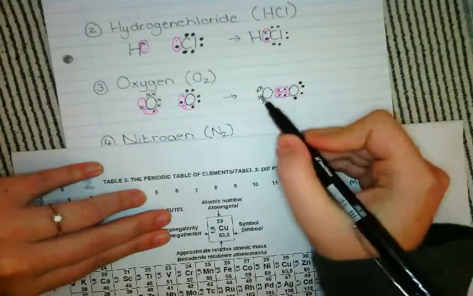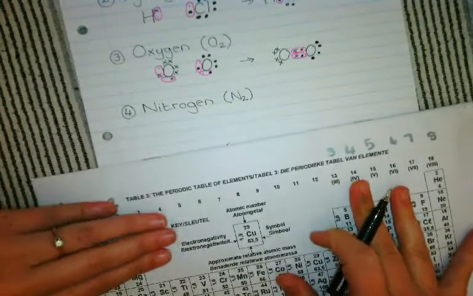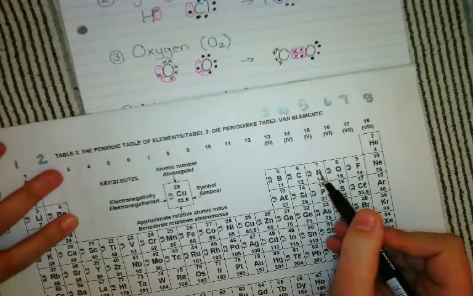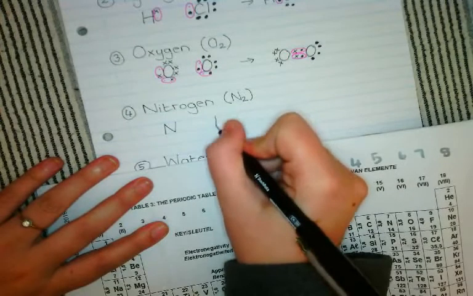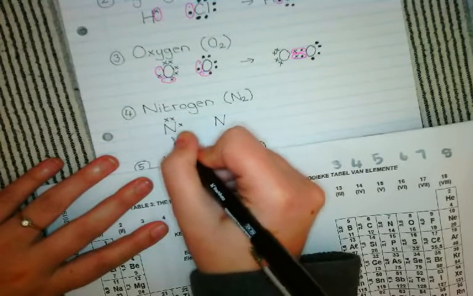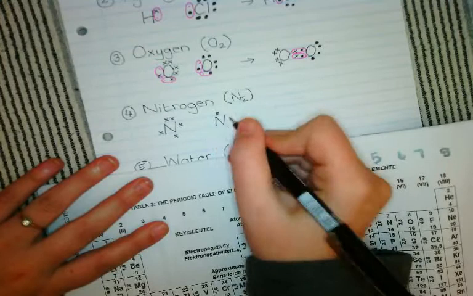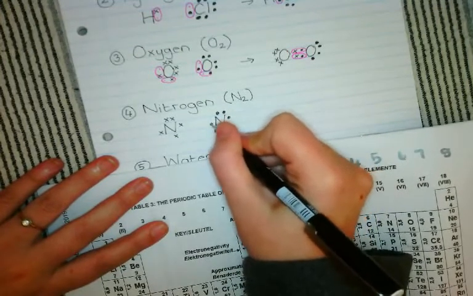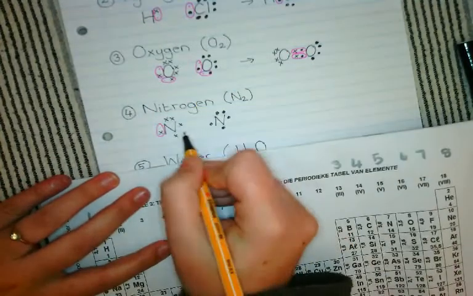Now the fourth example we are going to do is nitrogen. If we look, nitrogen is in group 5, so it will only have 5 valence electrons. So I have my first nitrogen and my second nitrogen, and then 1, 2, 3, 4, 5. My second nitrogen, 1, 2, 3, 4, 5. Now you will see that I have 3 electron pairs that are open, or that there's space available for electrons.